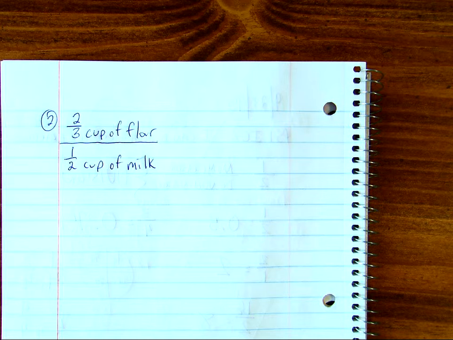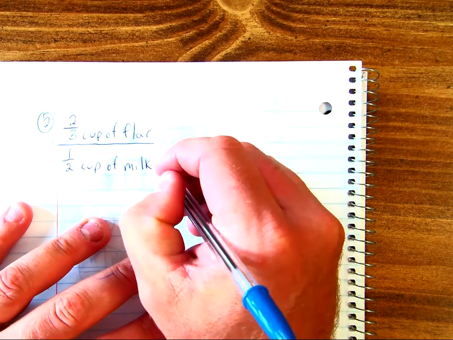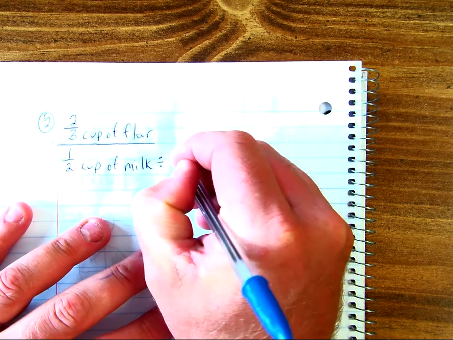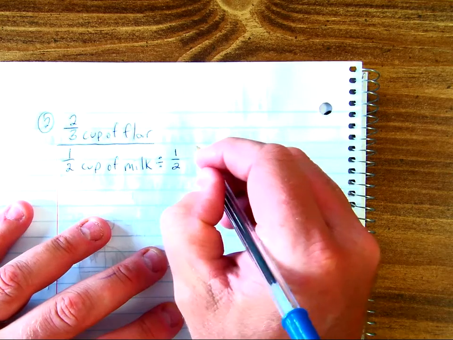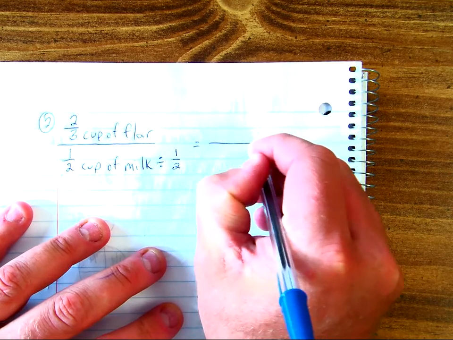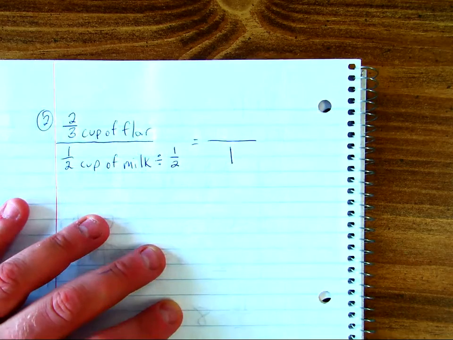Huh? Just double everything else. Alexa. You would add another cup of flour. You'd add another cup? No. What we would do, since we got, on accident, we used 1 cup of milk.